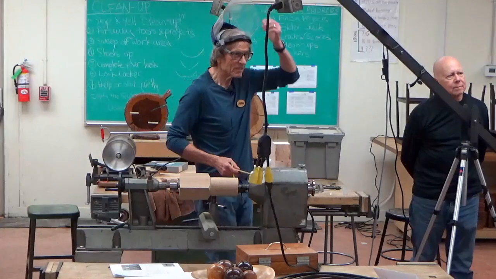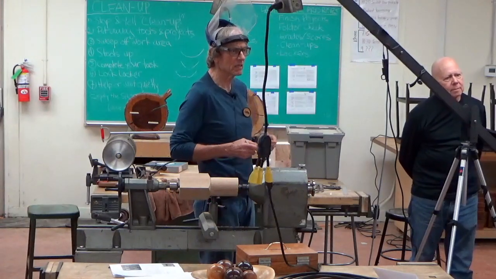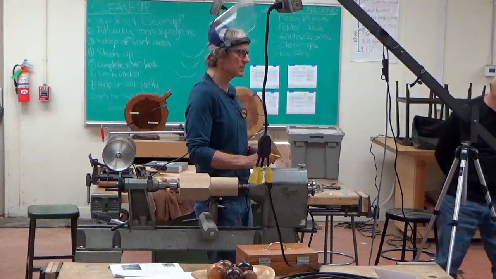So I noticed that on the architectural design of the thing, if you put it.